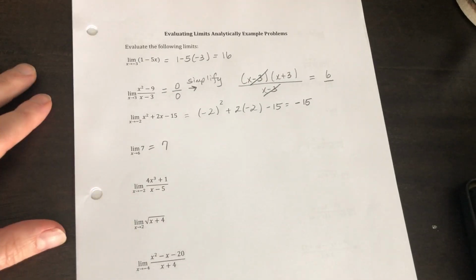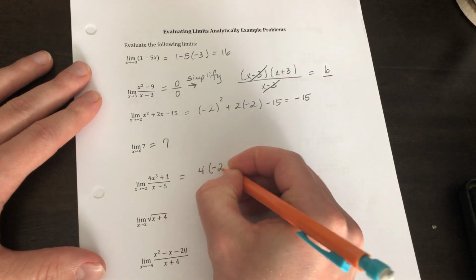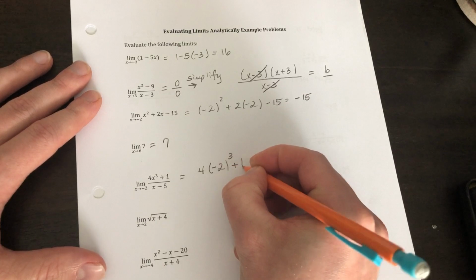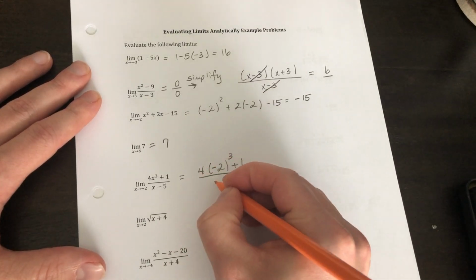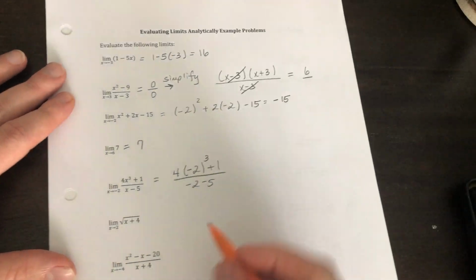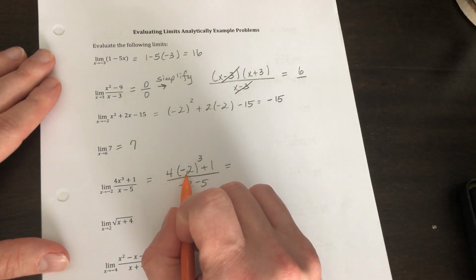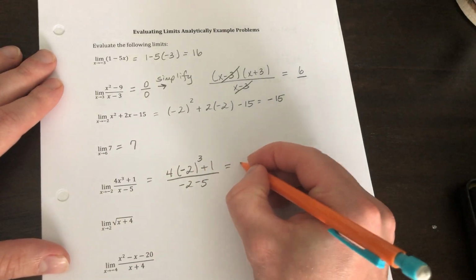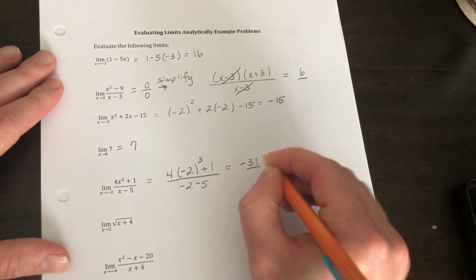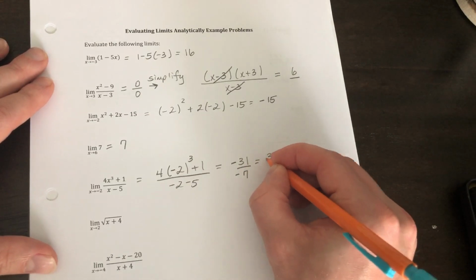Next one, plug in a -2. 4 times -2 cubed plus 1 all over -2 minus 5. Okay, so -2 cubed is -8. -8 times 4 is -32. -32 plus 1 is -31. -2 minus 5 is -7, so the answer is 31 over 7.